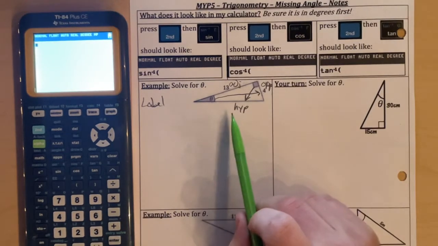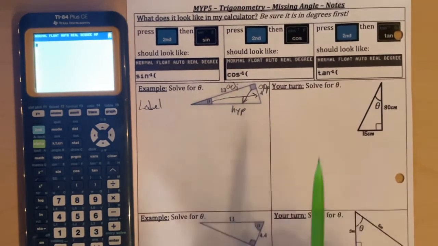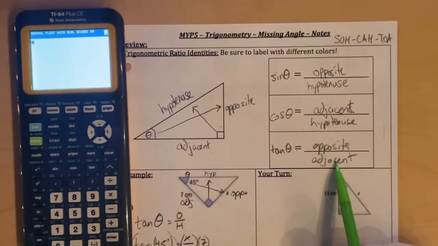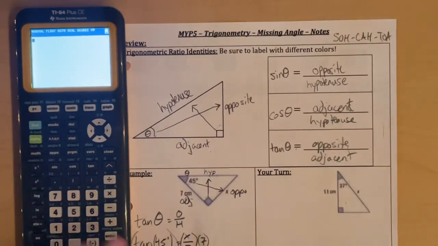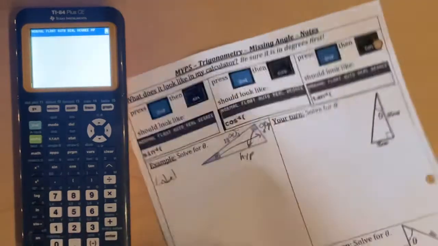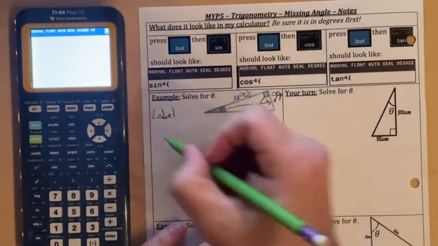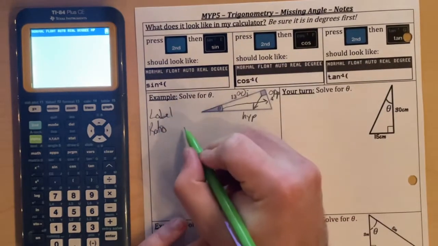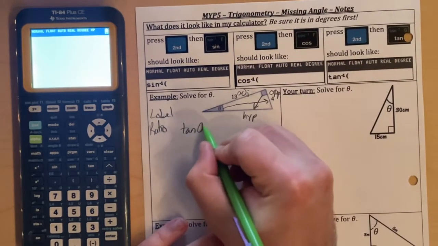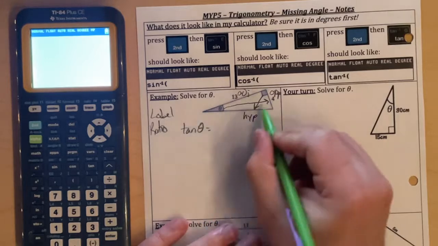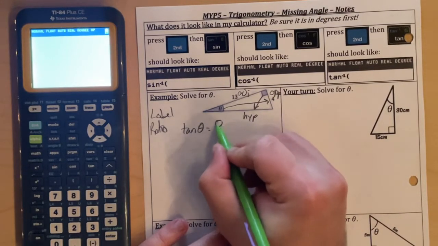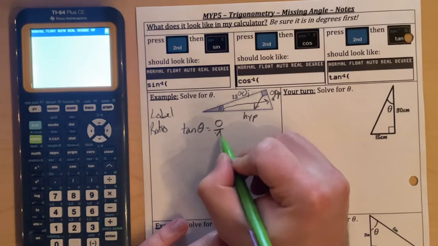And so what do we need here? Well, let's use those trig functions that we have. I have opposite and adjacent, so I'm probably going to use that tangent function. So I can say it like this. I have my ratio: tangent of theta, because we don't know what theta is, equals opposite over the adjacent.